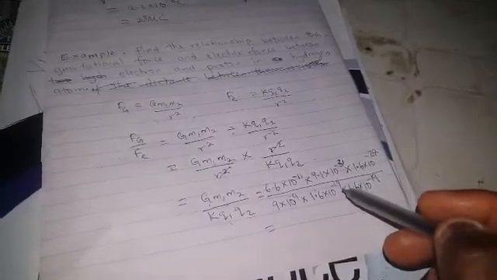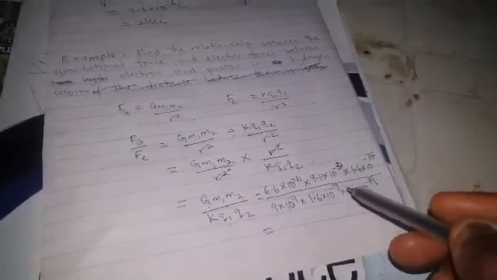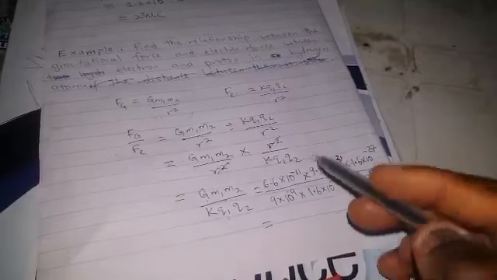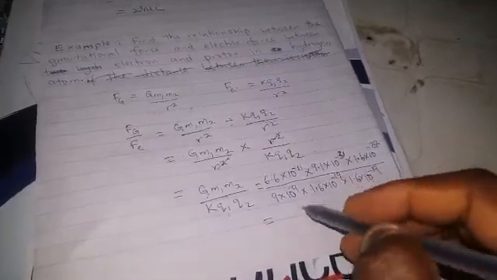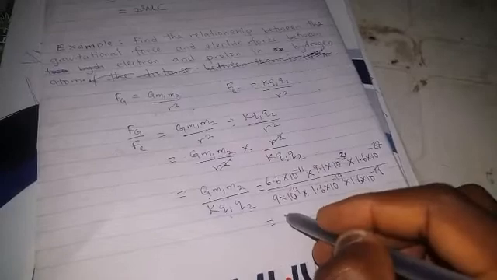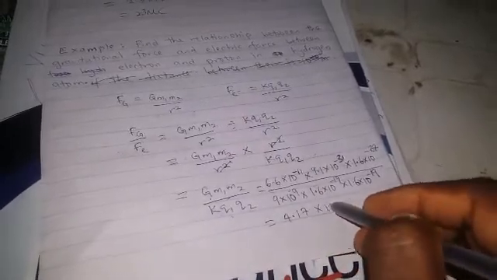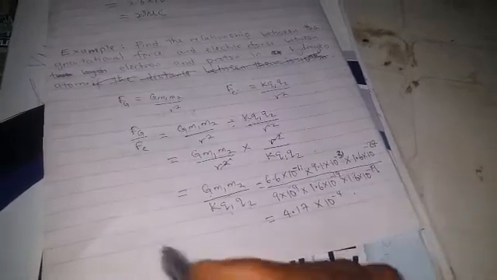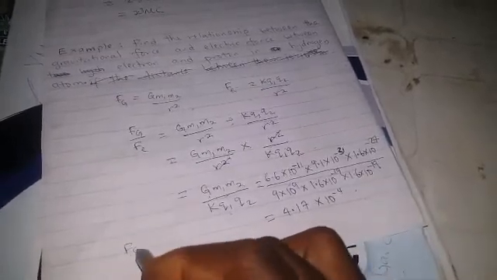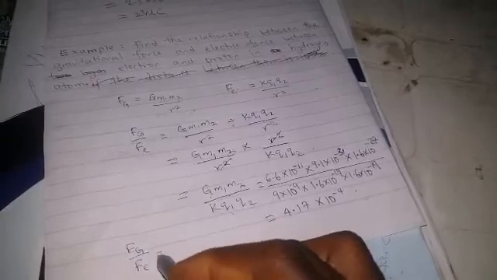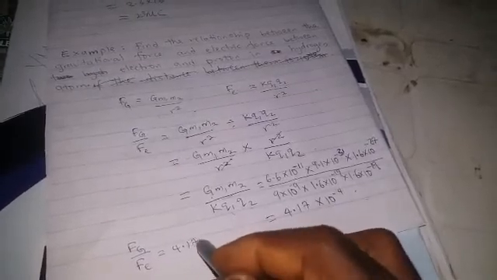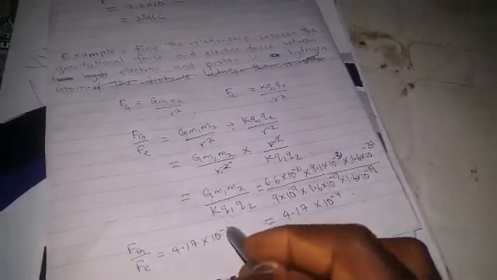The sign only helps us tell the direction, whether it's attraction or repulsion. When we calculate this using our calculator, we get 4.17 times 10 to the power minus 40. So the relationship between Fg and Fe is 4.17 times 10 to the power minus 40.